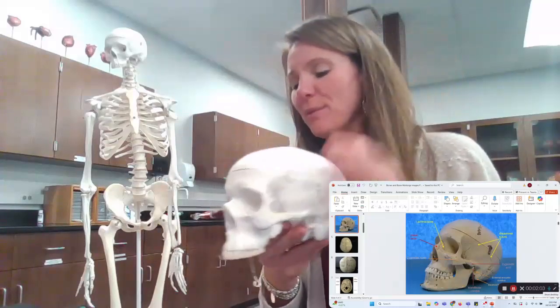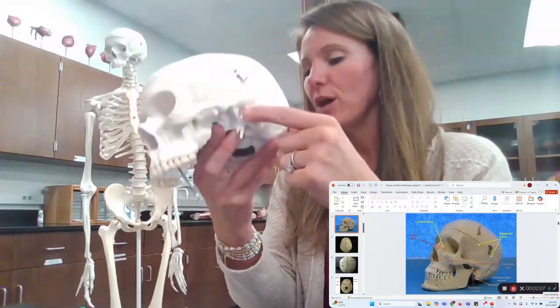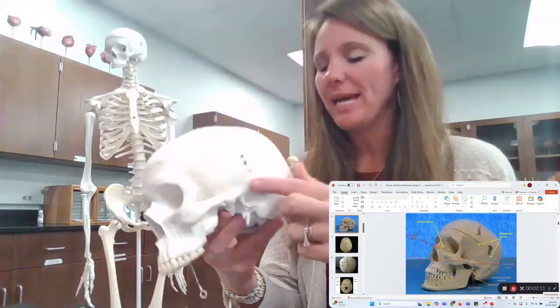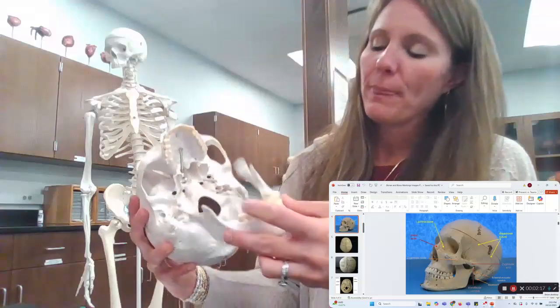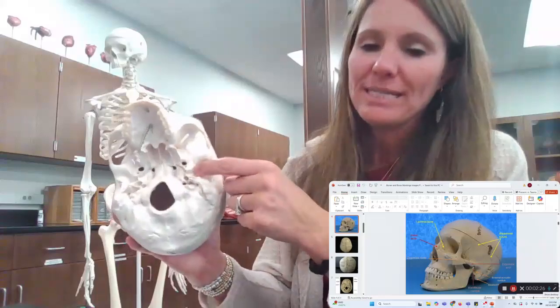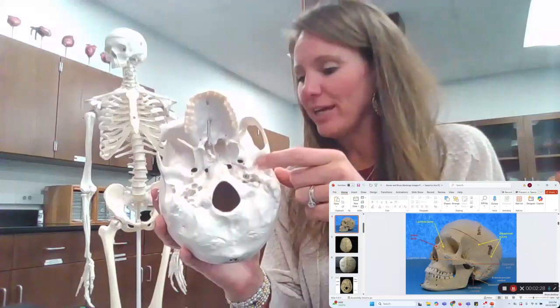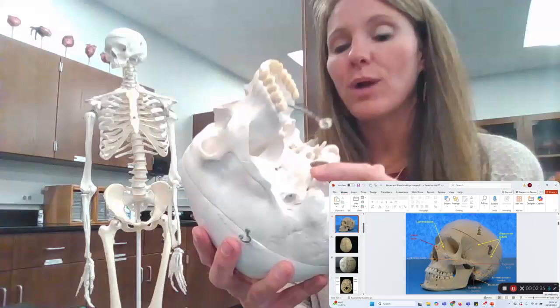On the temporal bone right here you can see that the ear hole is the external auditory, or acoustic, meatus. Right here is where the mandible fits. That is called the mandibular fossa. It's a flat area. These things that point out and protrude are called the styloid process.